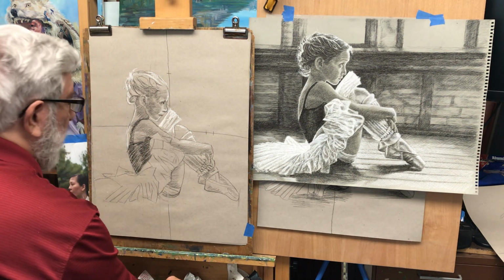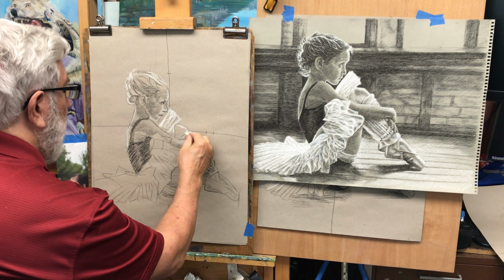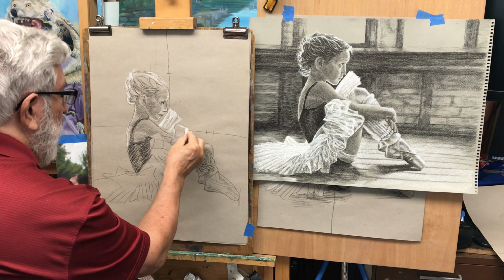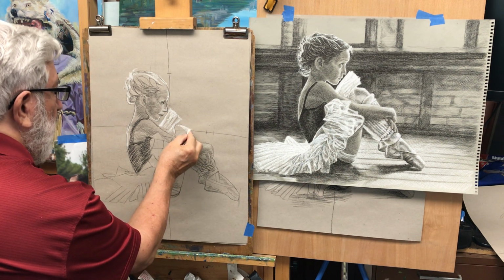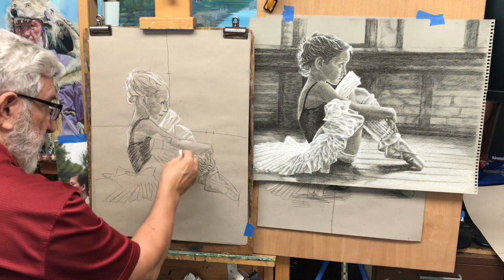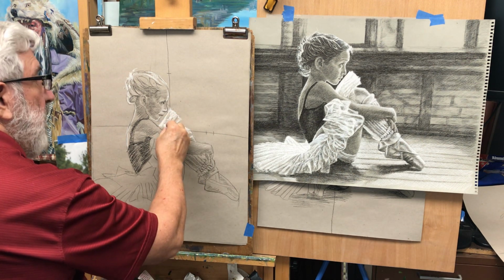Okay, let's add some more white here. Now this white needs to be much brighter. This little curve here, I want to try to get that shape a little brighter. So the sun really looks like it's hitting that really hard.